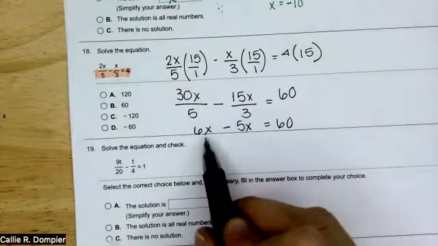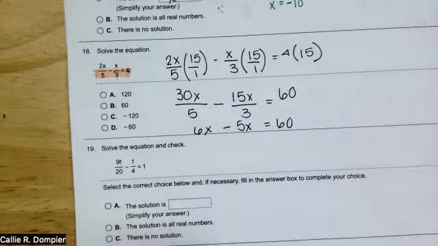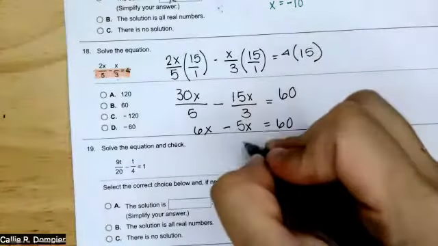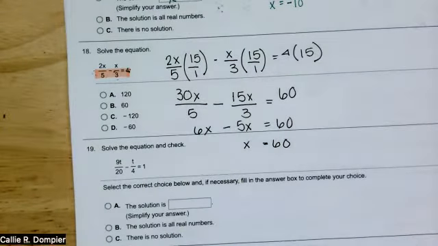So now you just have an x minus an x. 6x minus 5x, you can just combine the like terms. 6 minus 5 is just x. X is 60.